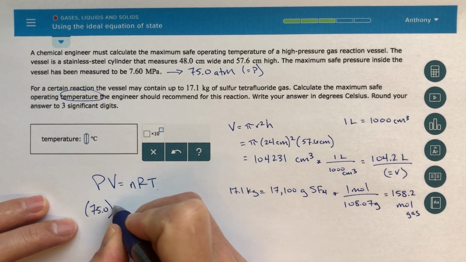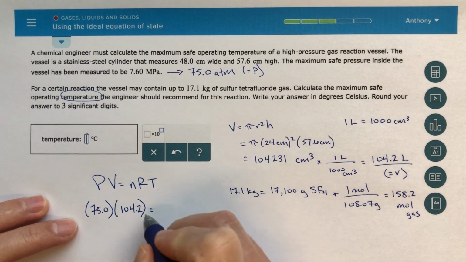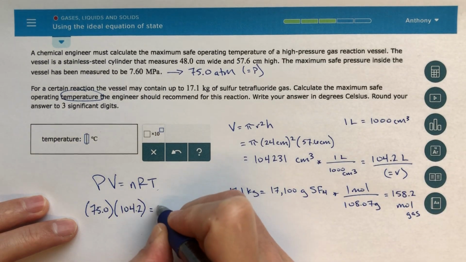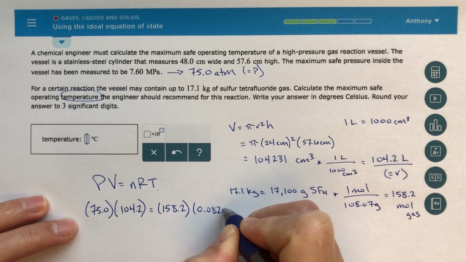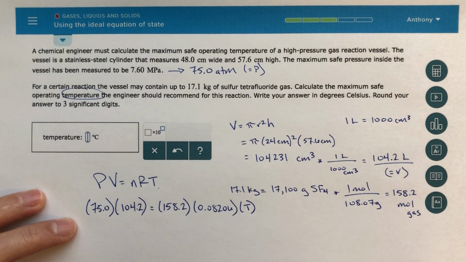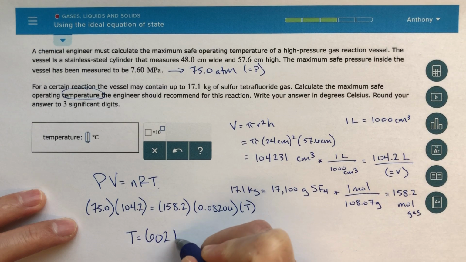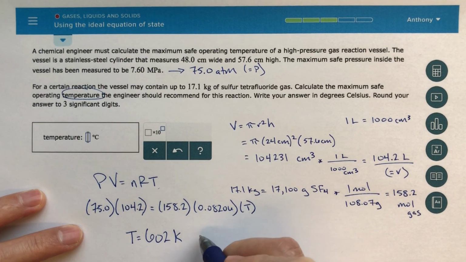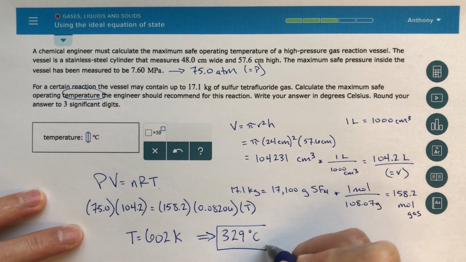Okay, so anyhow, 75.0 atmospheres for my pressure, 104.2 liters for my volume. My number of moles is this 158.2. R value 0.08206. And we're solving for T in terms of Kelvin. So go ahead and solve this for T. Keep in mind, your units are very important. Obviously, it's asking us for our temperature in degrees Celsius. So we've got 602 Kelvin. We're going to subtract 273, and we should end up with 329 degrees Celsius. So that is our final answer.